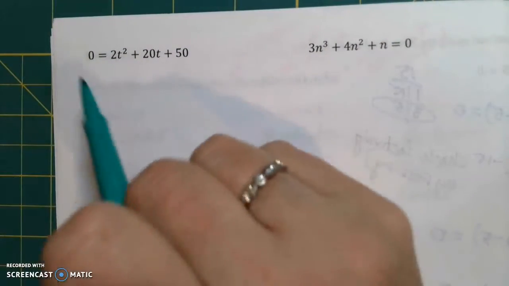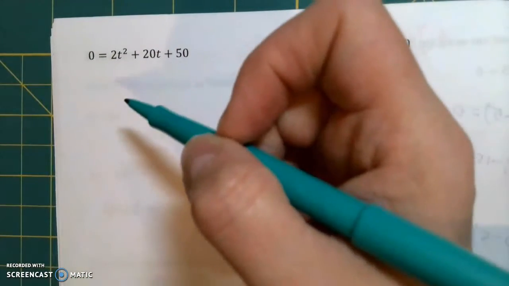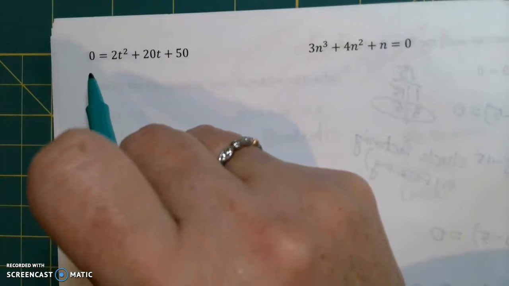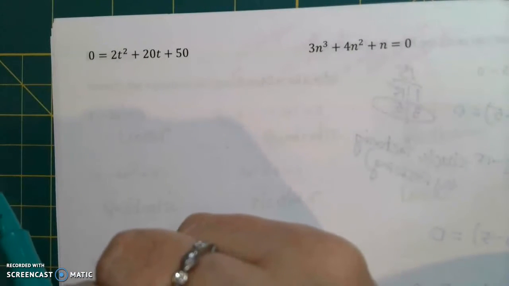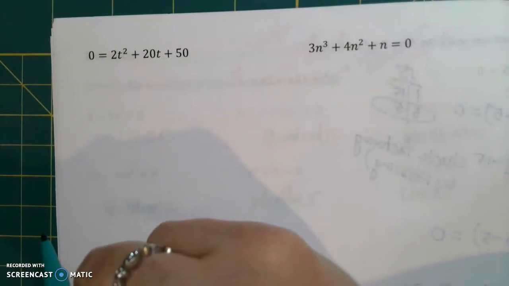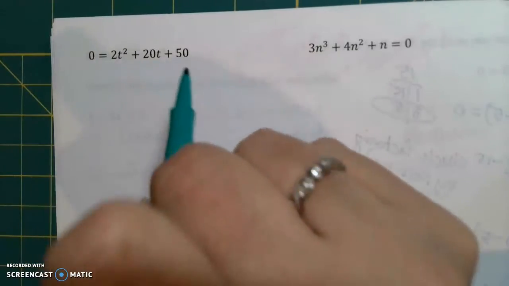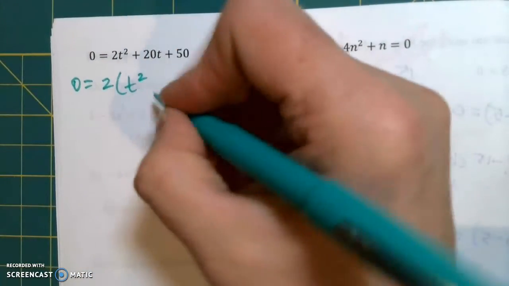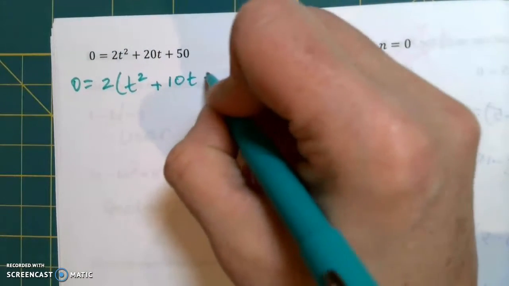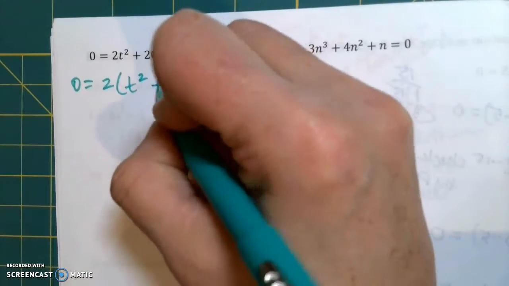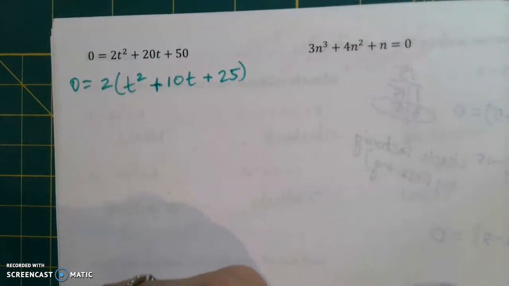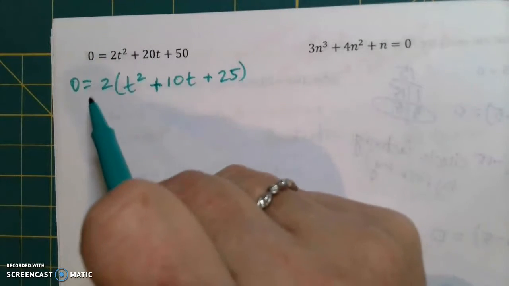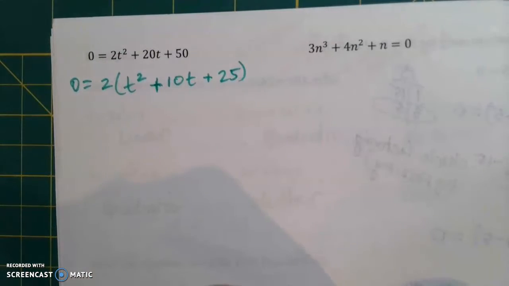All right, so this one on the top left here on page 24. So it is in descending order. It's already set equal to 0, so I can go ahead with factoring and see if I have a greatest common factor in this case. I notice they are all even, so I do have a greatest common factor of 2. So I can start off by pulling that 2 out, noticing if I multiplied back through with that 2, I would get back to where I had started.